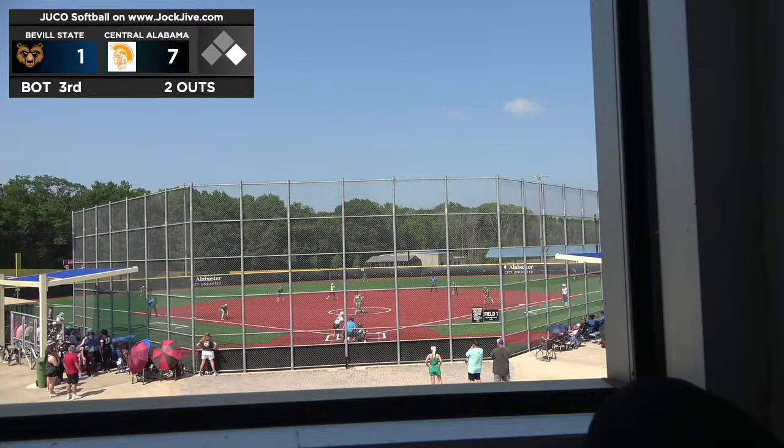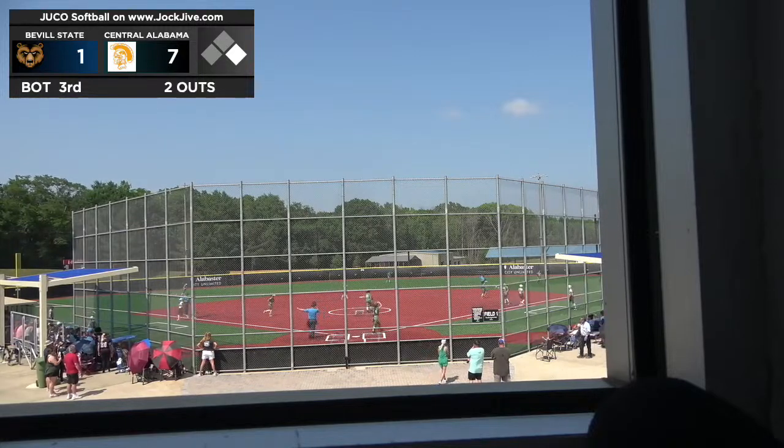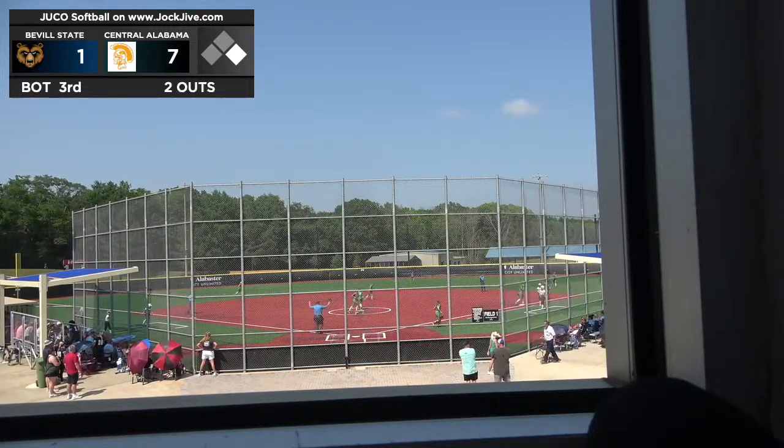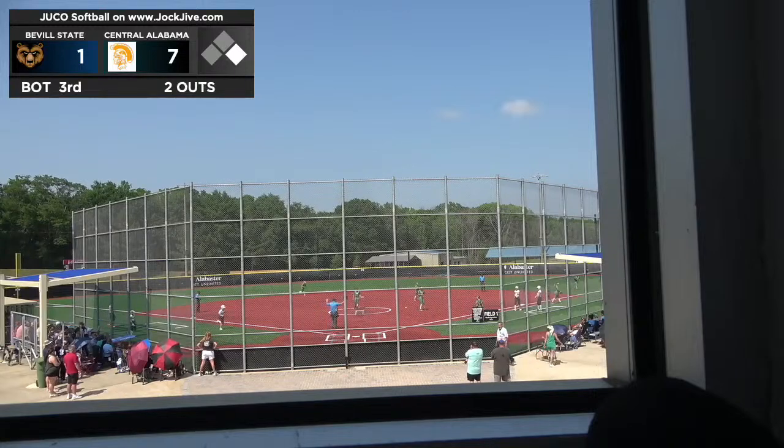Hecklinski he's swinging away here. This one, little chopper to second, throw over to first. Gets her in time for the third out. So we'll head to the top of the fourth when we come back. 7-1 is our score. Central Alabama on top.